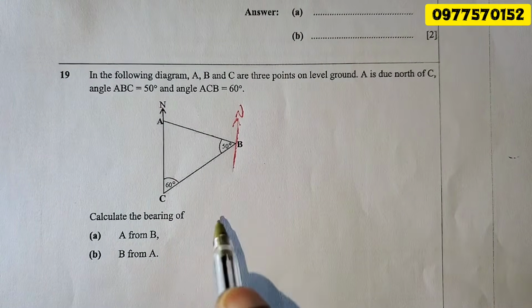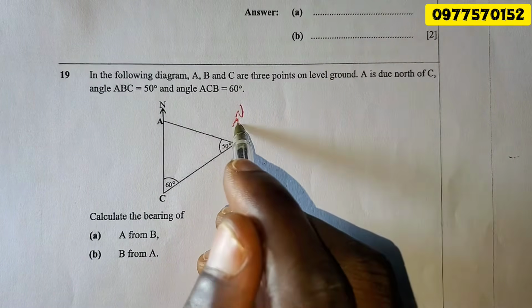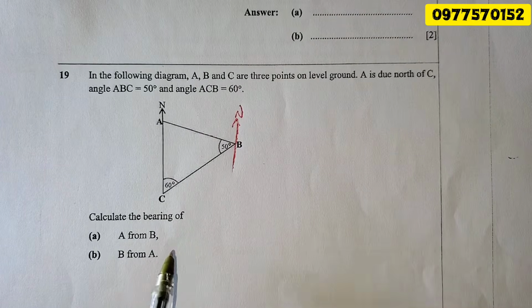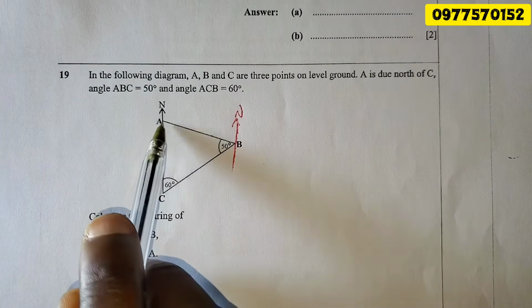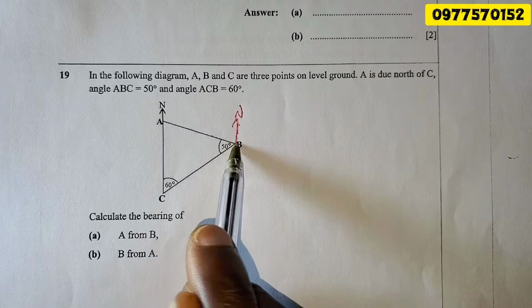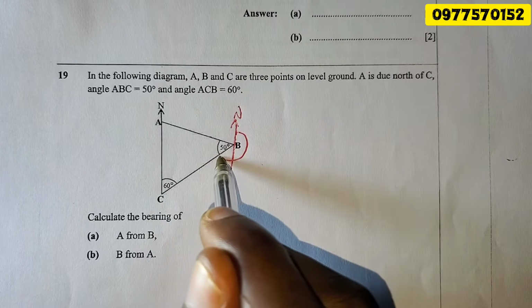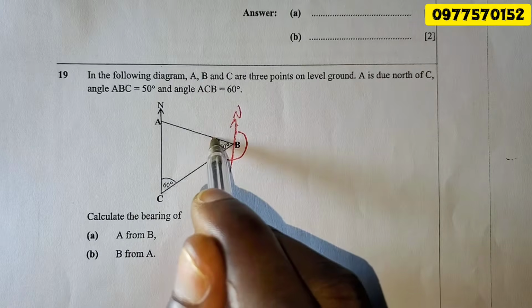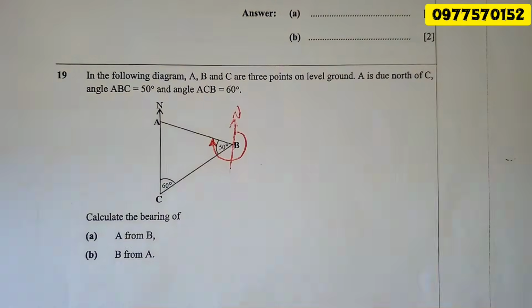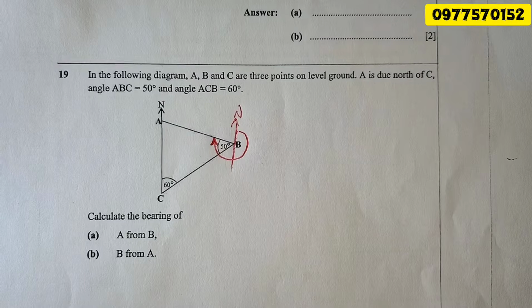Are we together? We are asked to calculate the bearing of A from B. So we're going to move like this, up to the line connecting A and B.